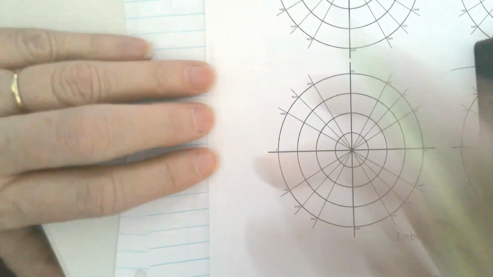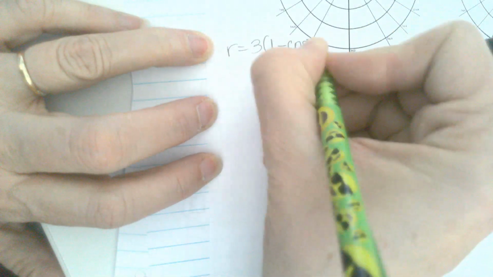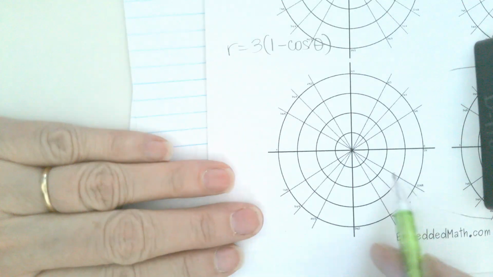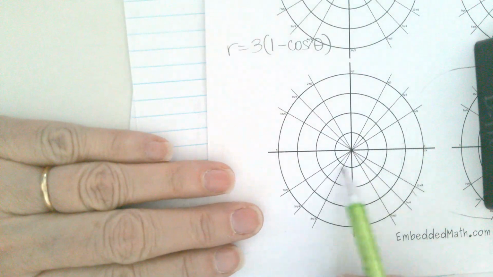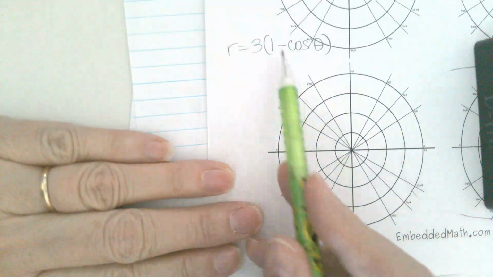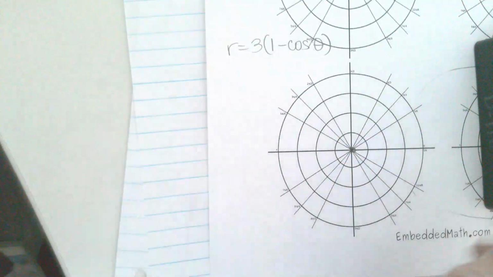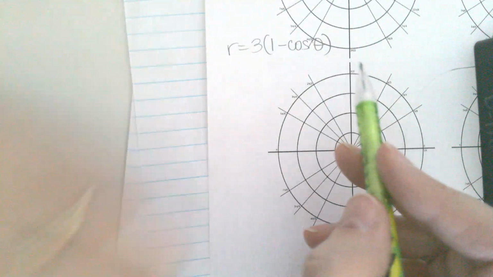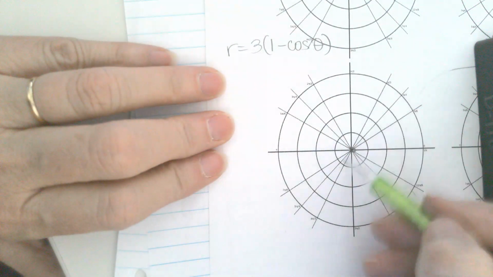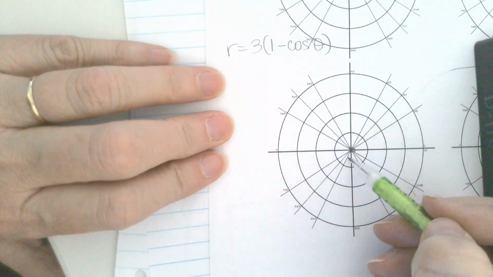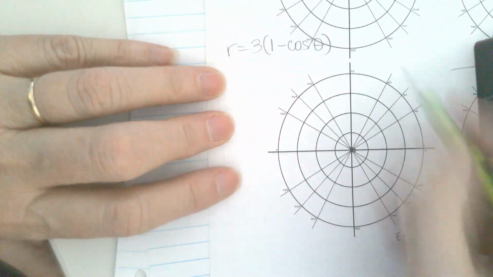All right, so r equals 3 times 1 minus cosine theta. So what is the cosine of 0, y'all? 1. 1 minus 1 is 0. Where's another good cosine? Cosine of pi over 3 is a half, right? Yes. 60 degrees.